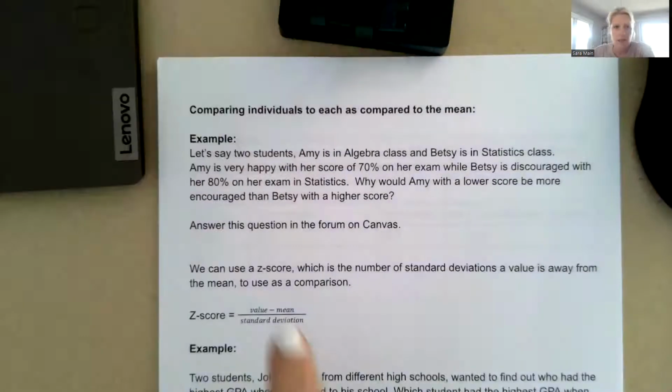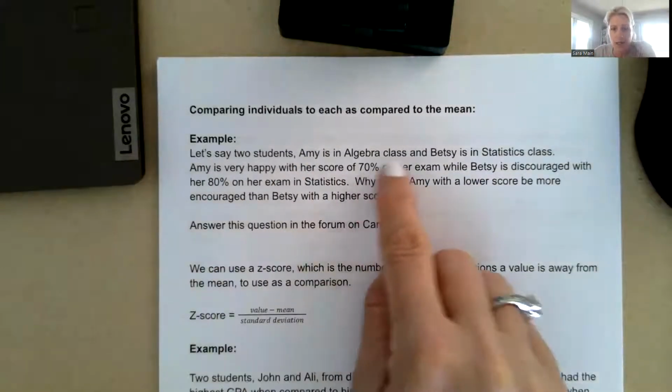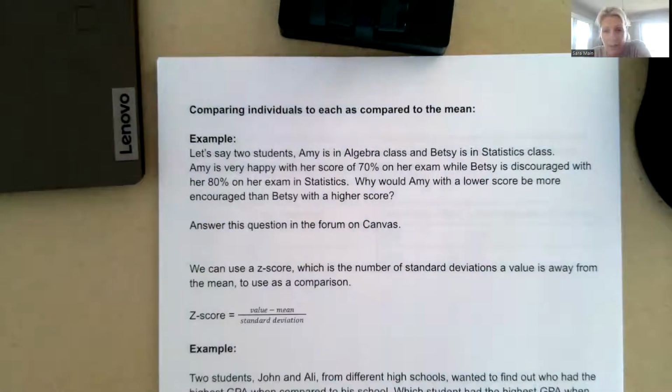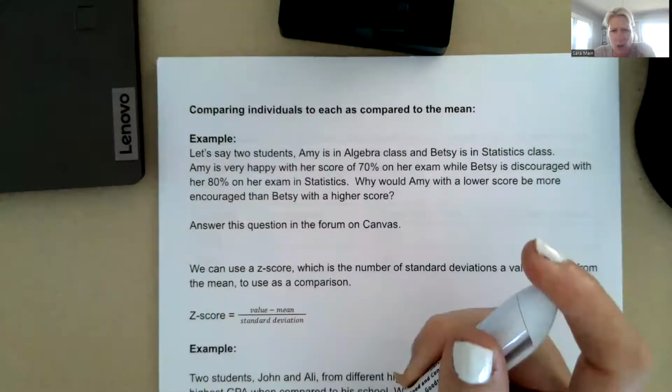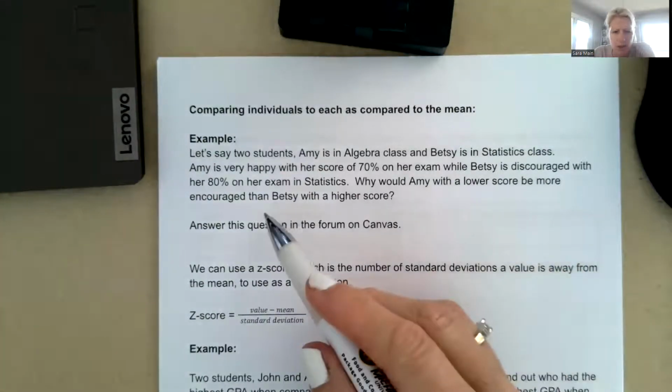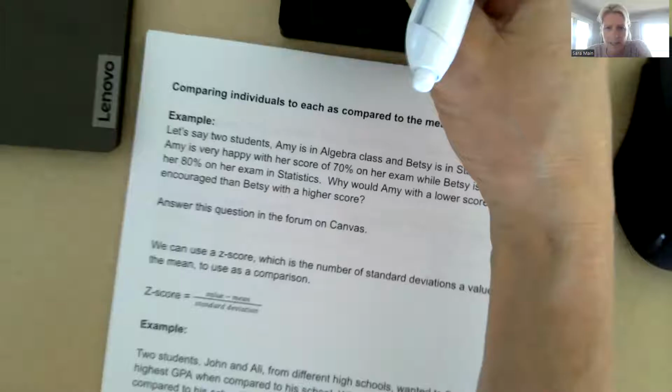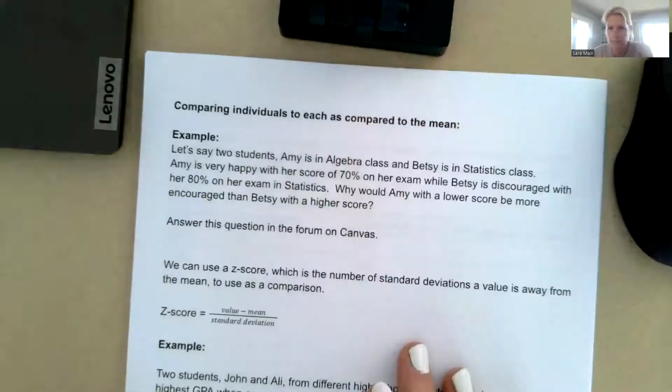So let's look at an example, and then I'd like you to go and answer that in the forum on Canvas. Let me share my screen. The question says, let's say two students, Amy is in algebra class and Betsy is in statistics class. Amy is very happy with her score of 70% on her exam, while Betsy is discouraged with her 80% on her exam in statistics. Why would Amy with a lower score be more encouraged than Betsy with a higher score? I'd like you to go and answer that question on Canvas in the forum and discuss.